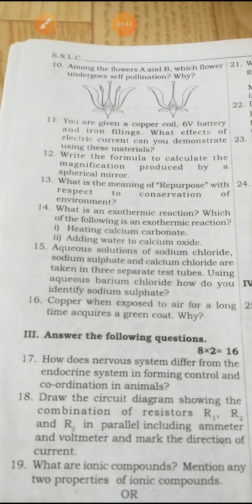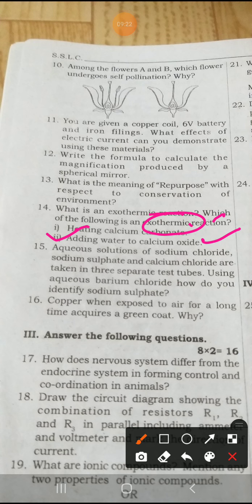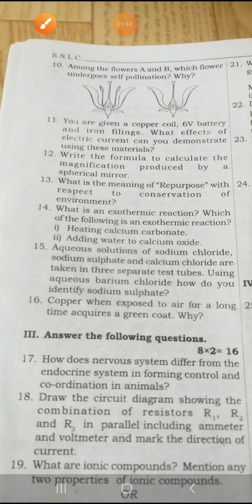So option second is the right answer, adding water to the calcium oxide. Heating calcium carbonate absorbs the heat, but adding water to calcium oxide liberates the heat. So the right answer is adding water to the calcium oxide.